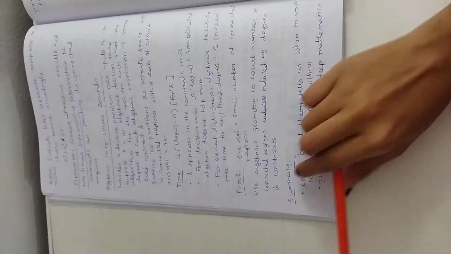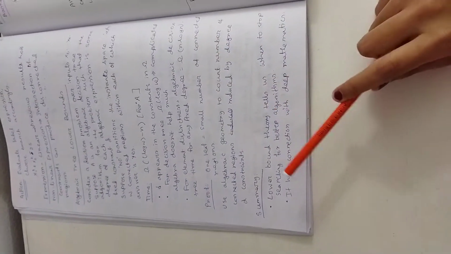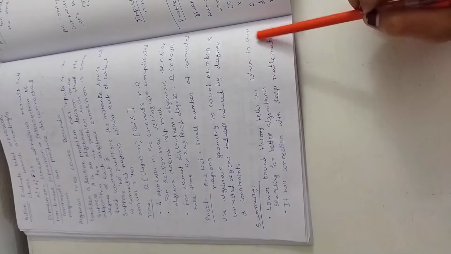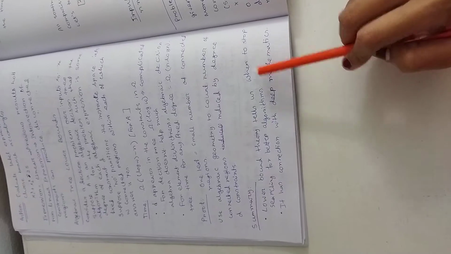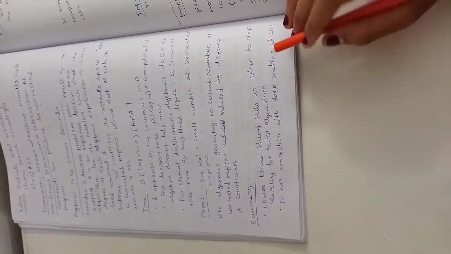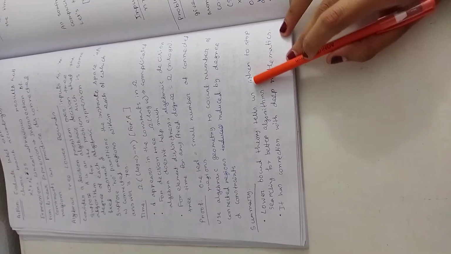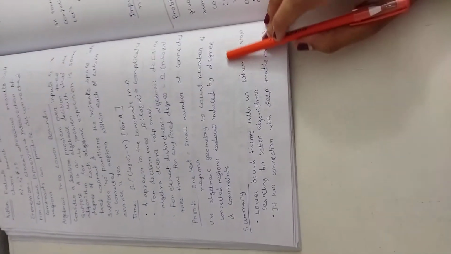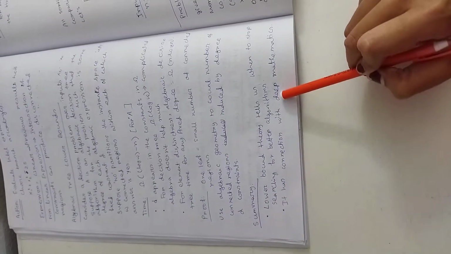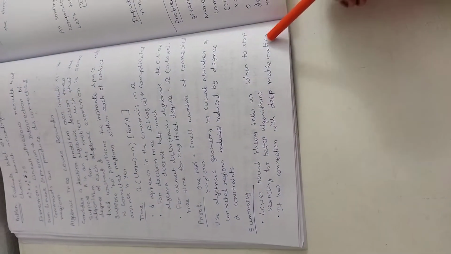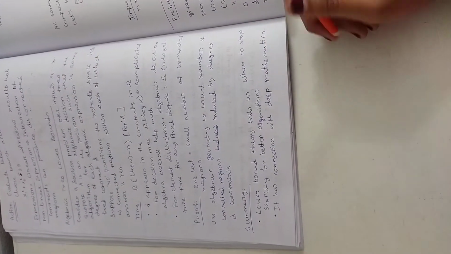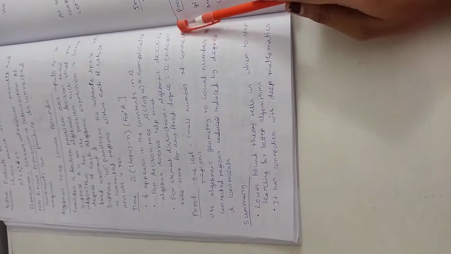So from all these things we can conclude that lower bound theory tells us when to stop searching for better algorithms, because it is the best case. After this, the algorithm cannot be optimized more. That's why it is called the lower bound. It also has a deep connection with mathematics, and not only mathematics, it has connections with many other fields.